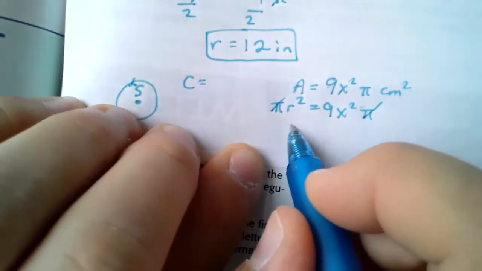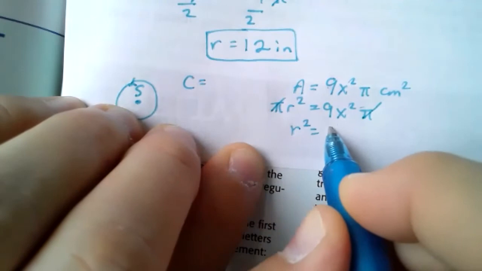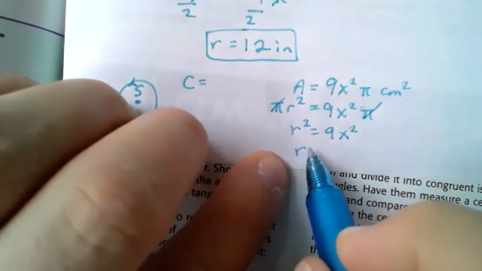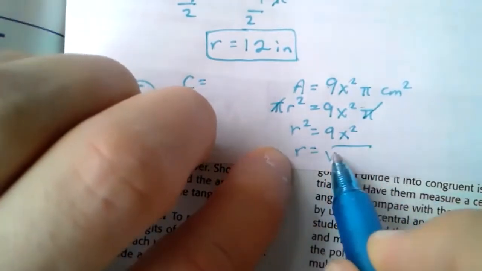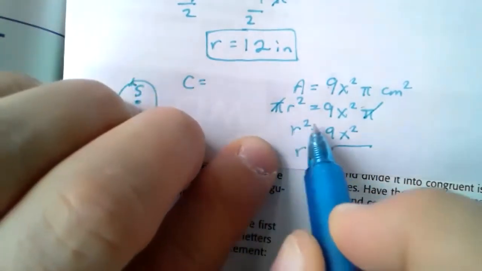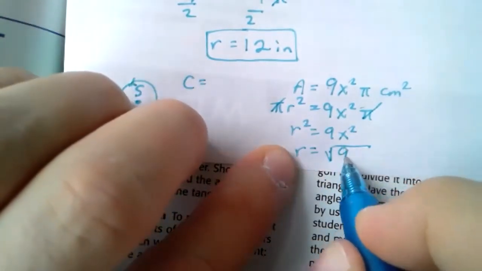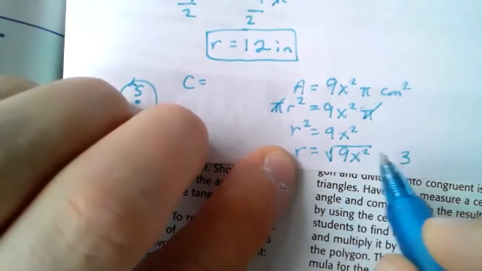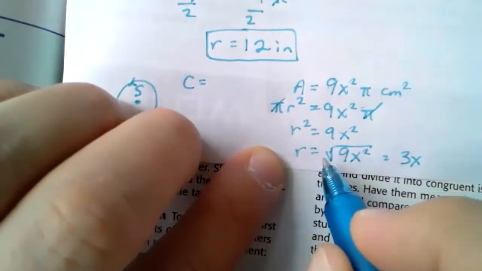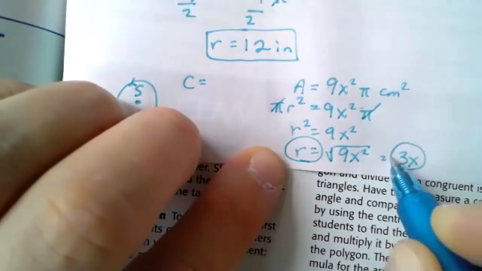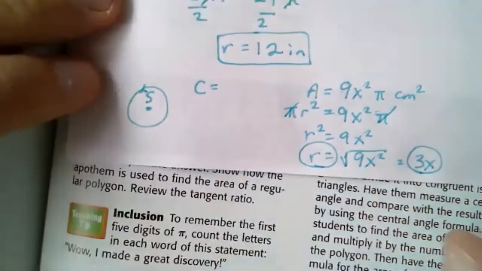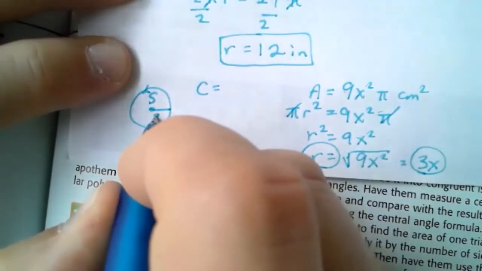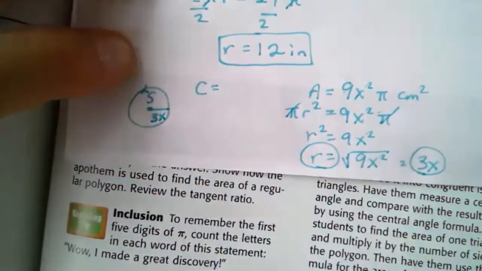So if you rewrite this, r squared equals 9x squared, that means we need to find the radius. In order to do that, you have to square root this. All right. So the square root of 9 is 3, and the square root of x squared is x. So my radius for my circle is going to be 3x. So if you come over here, circle S is going to have a radius of 3x.